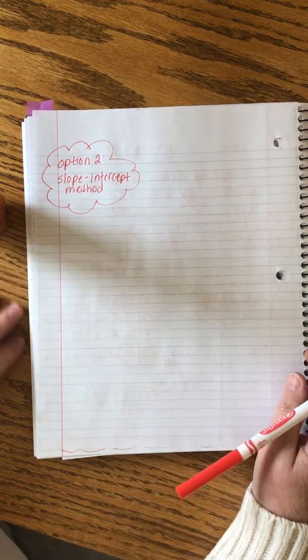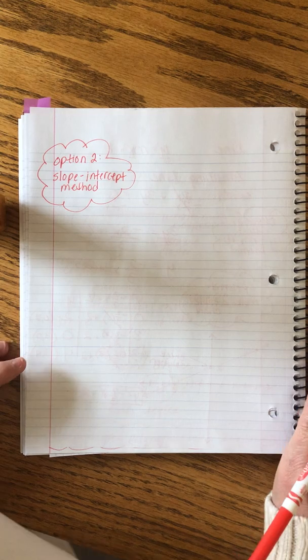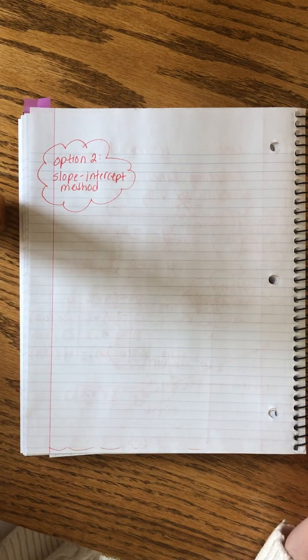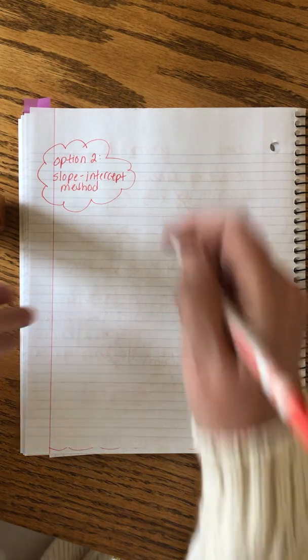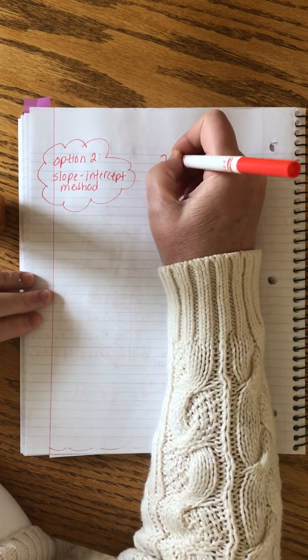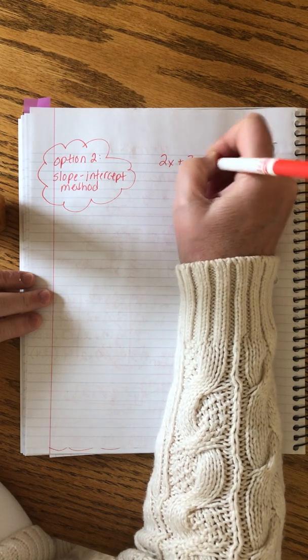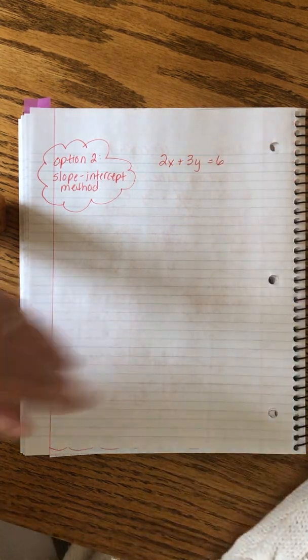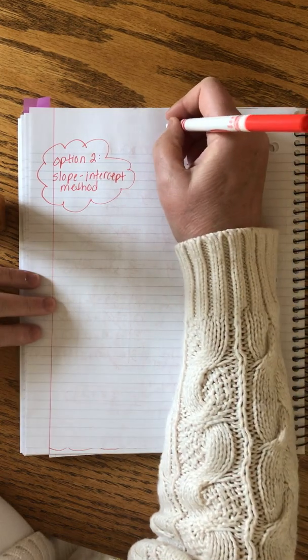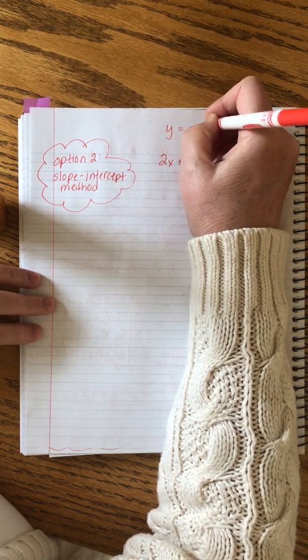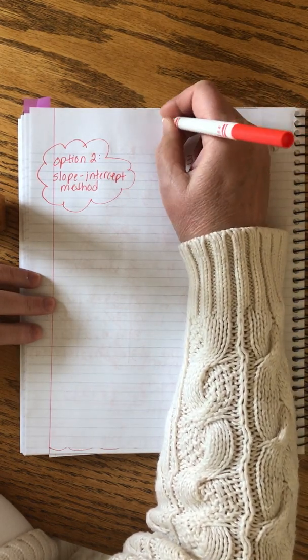You're remembering, I'm sure, whatever I write down, I want you to write down, right? Of course. Okay. The line that we're using is exactly the same line. 2x plus 3y equals 6. We have the same first step, get it in y equals mx plus b format. I like to just write that so I have it in front of my eyes.